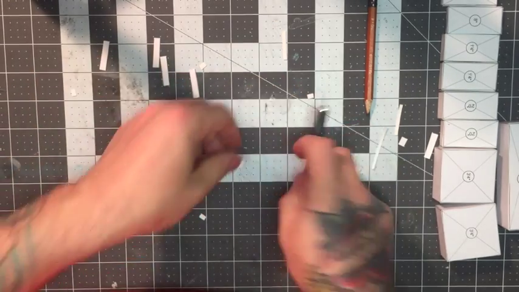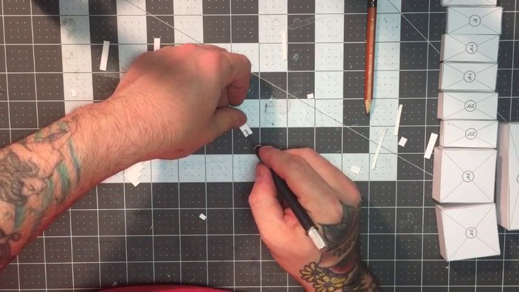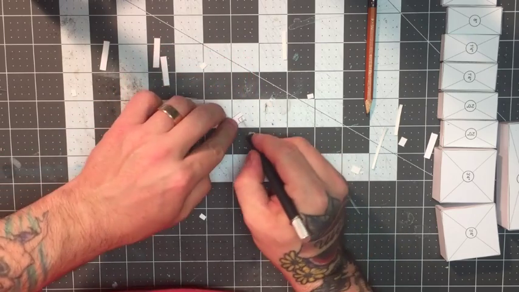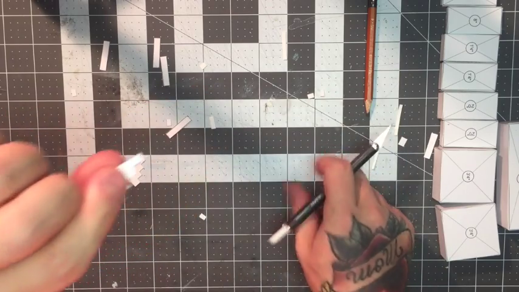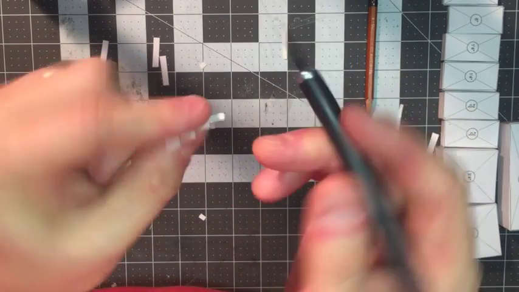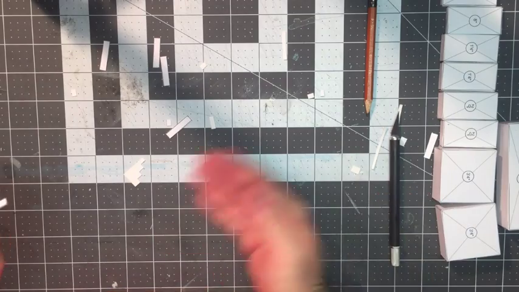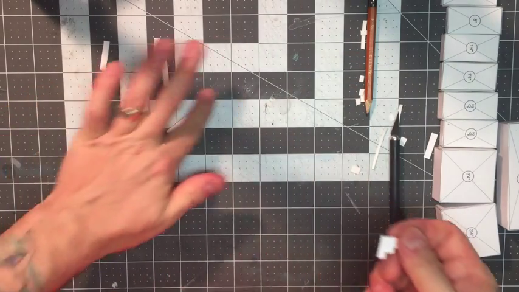Oh no. Here, I'll get it with a knife this time. Sometimes if you use the scissors like that, the blades won't quite get into the corner, but the X-Acto knife always will. Let me clear some of this trash out of the way.